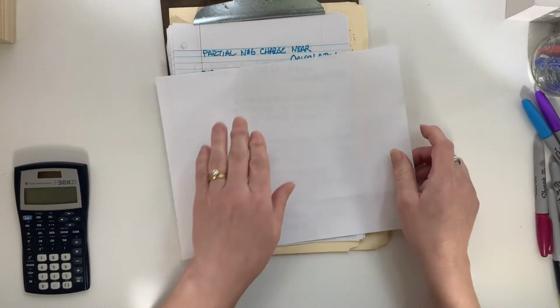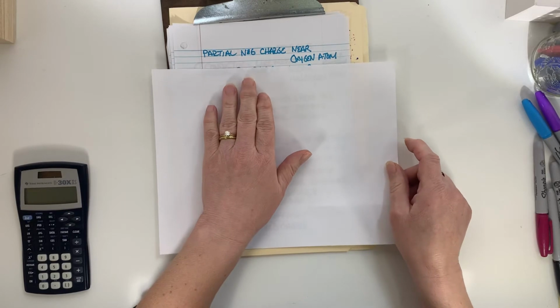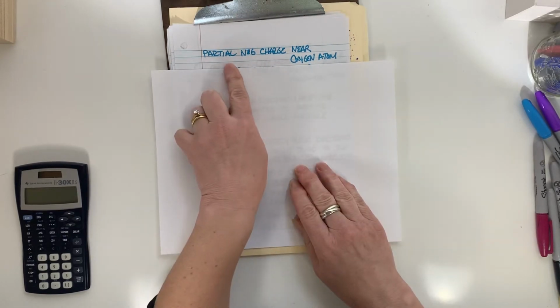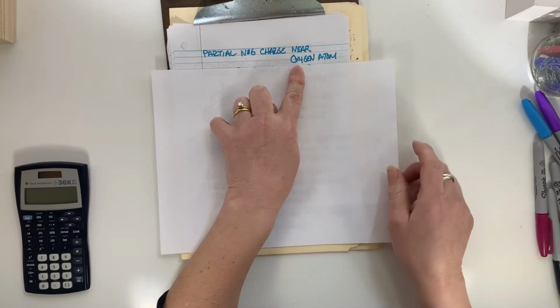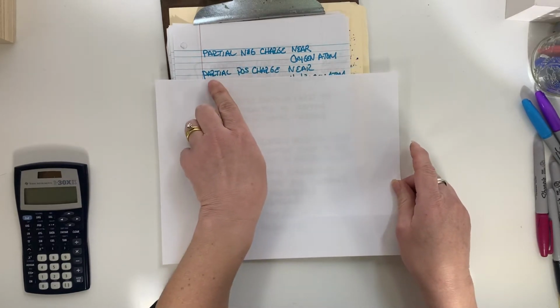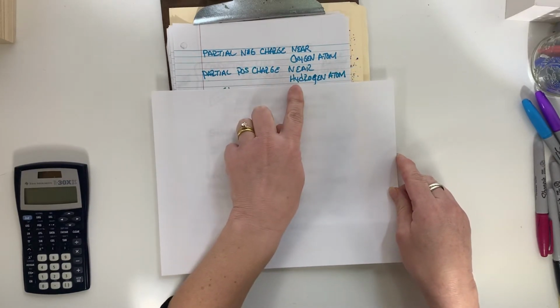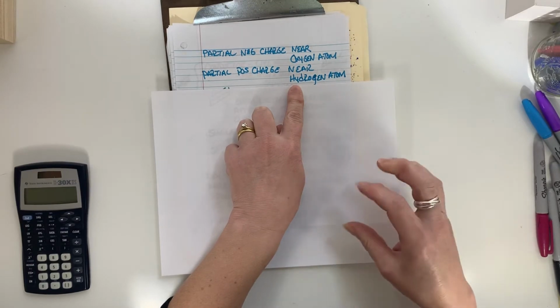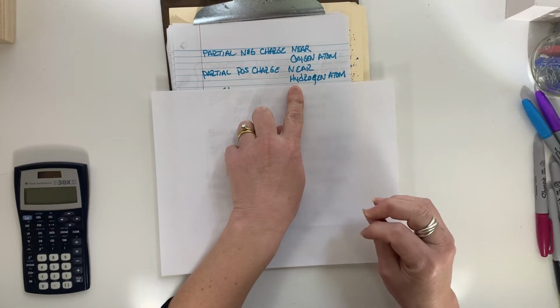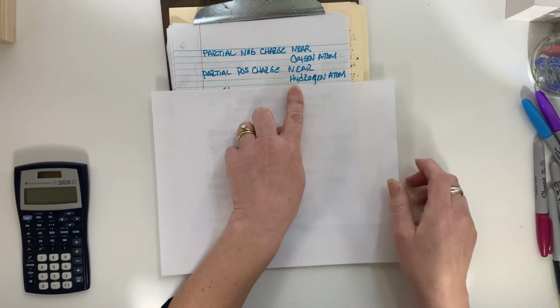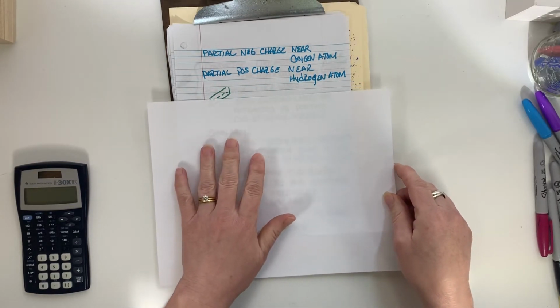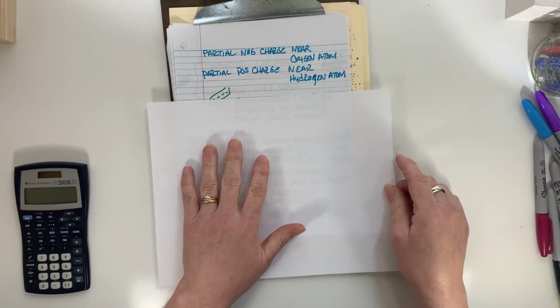In a water molecule, there's a partial negative charge near the oxygen atom and a partial positive charge near the hydrogen atoms. This uneven distribution of electrons is what causes a water molecule to be polar.